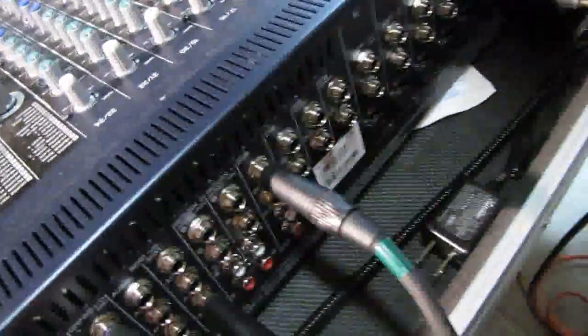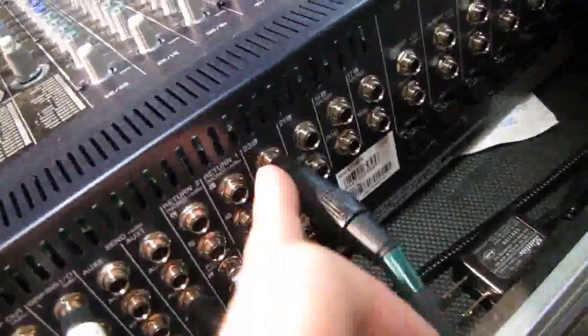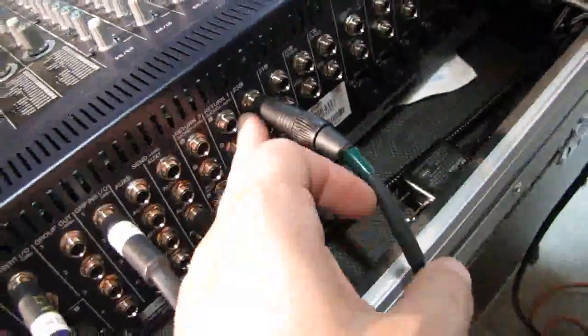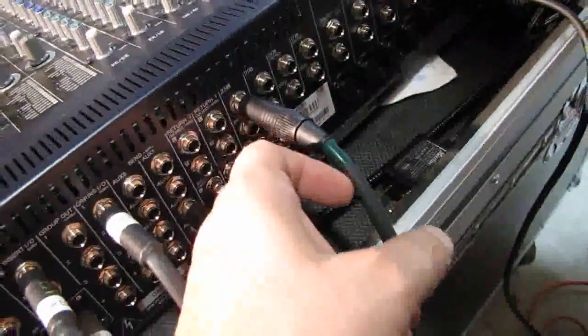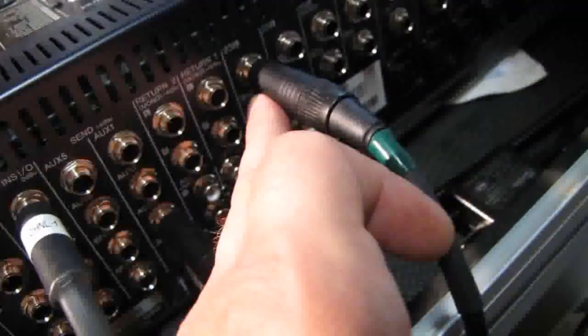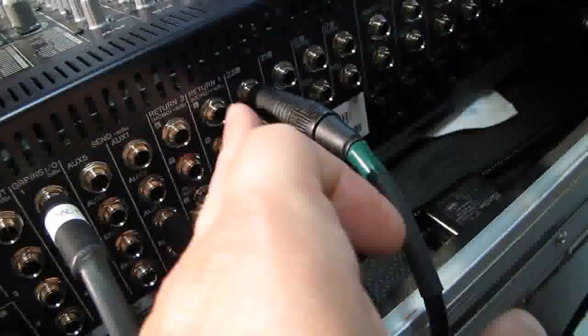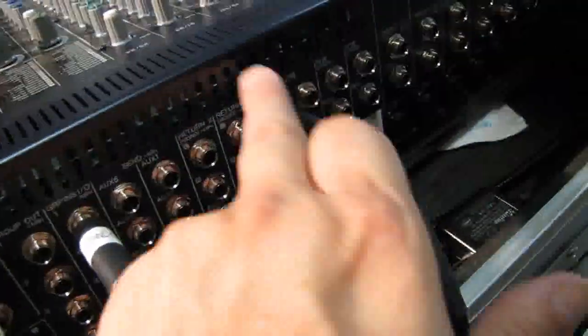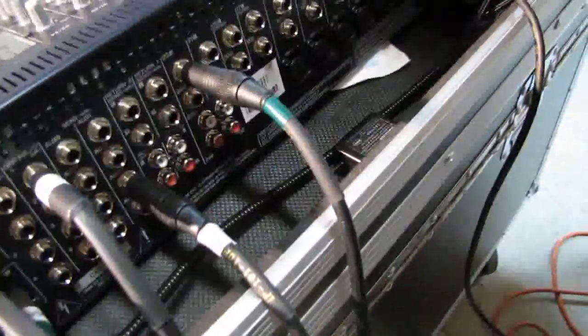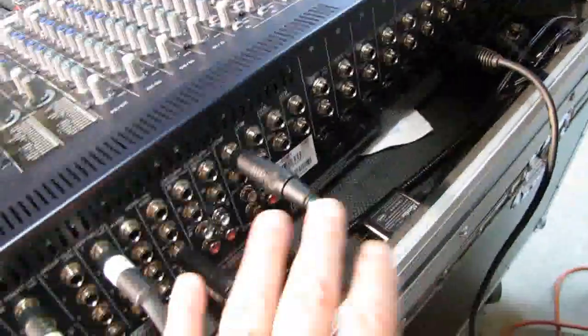And then the output on the back of the Lexicon unit, I have coming up here and returning into channels 23 and 24. It's a stereo channel, but I'm using 23 here. As you can probably tell, maybe not, it's going into the left. 23 shows as the left, 24 shows as the right. So I've got it coming into the left side. This is just for the reverb.